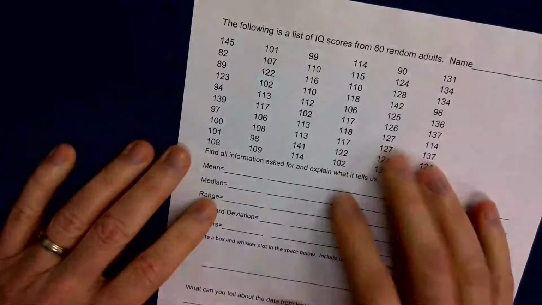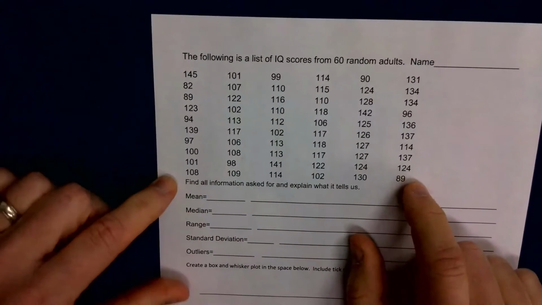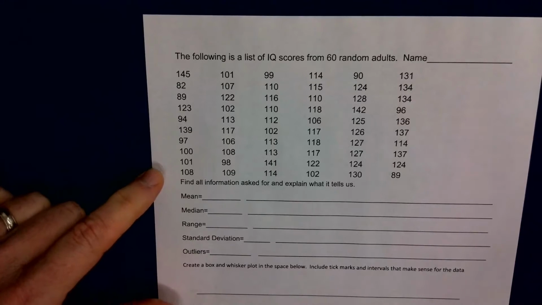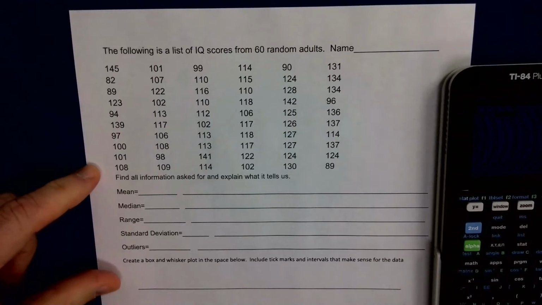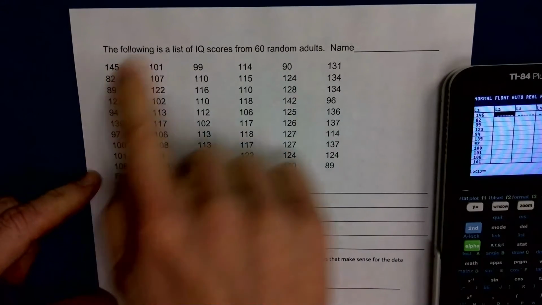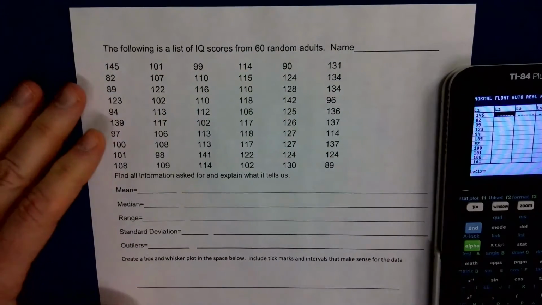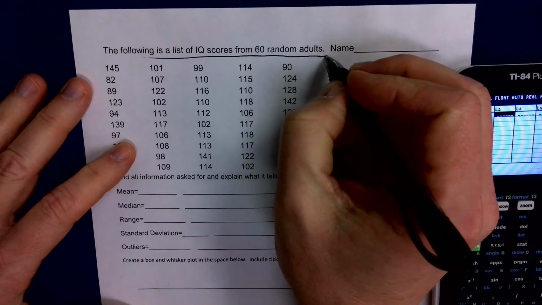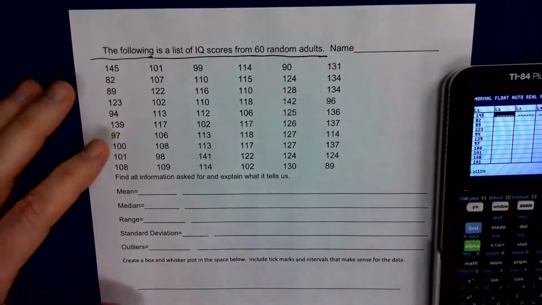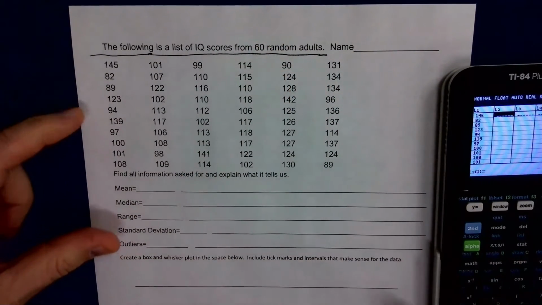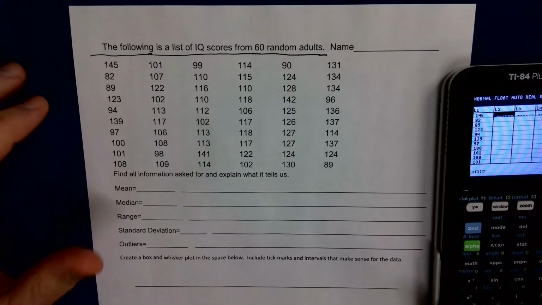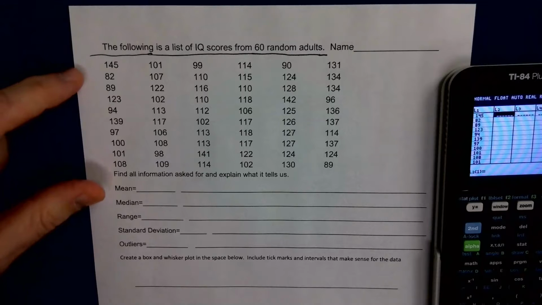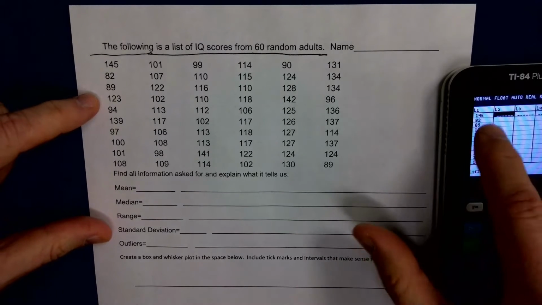Step number one. This is all your data, and you guys know you can pause the video and enter all that data in. I already have it in my calculator, so I'm going to go ahead and go from here. Whenever we have a data set, and this is a data set that we've already used, I wanted it to be something you were familiar with. So 60 random adults, and these are their IQ scores. IQ stands for Intelligence Quotient, from some tests that they did, and these are where those scores range from.